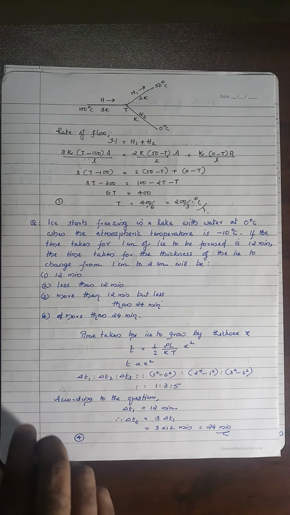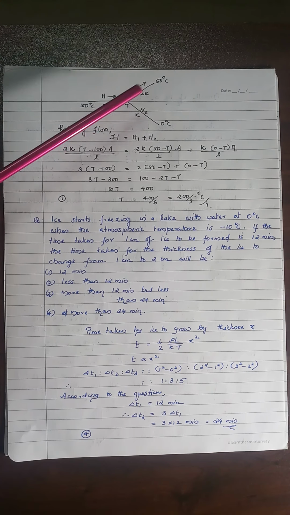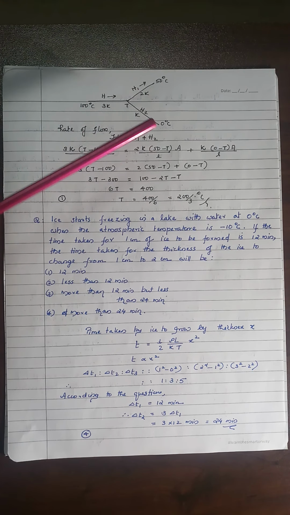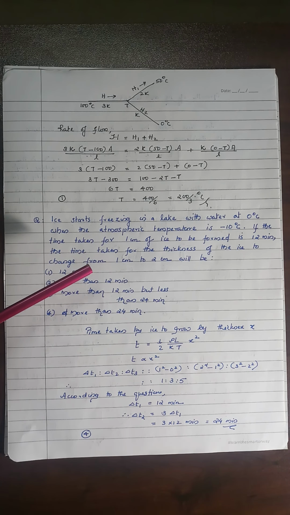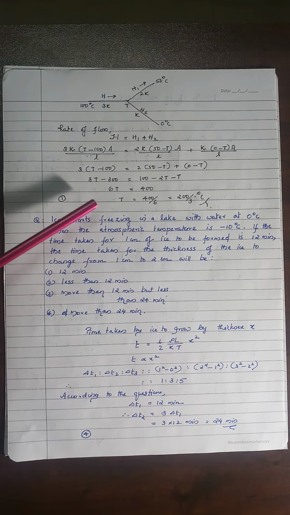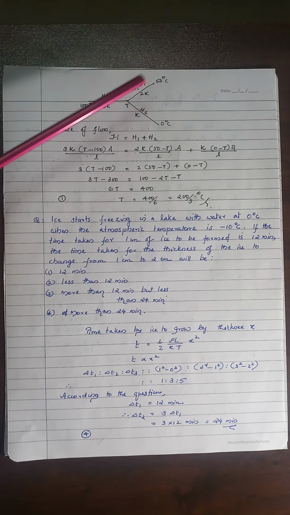See, and there we can say the current I is equal to I1 plus I2, and we can write here the total heat flow equal to H1 plus H2. Then it becomes so simple as K A into the temperature gradient. So we can write the substitutions, and you get the answer. A simple concept: the rate of flow is the sum of the two.